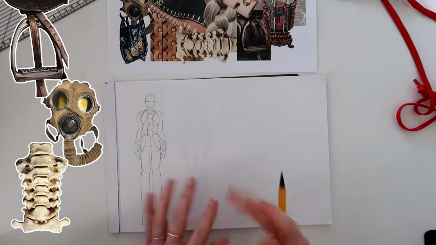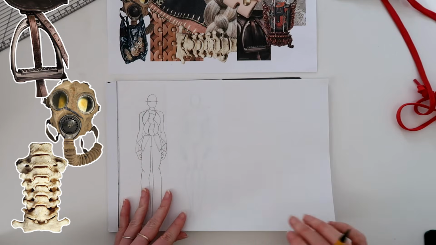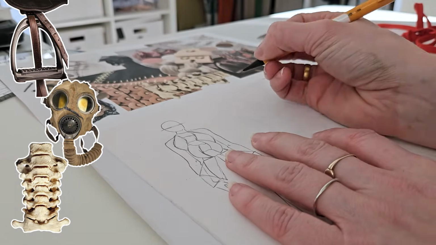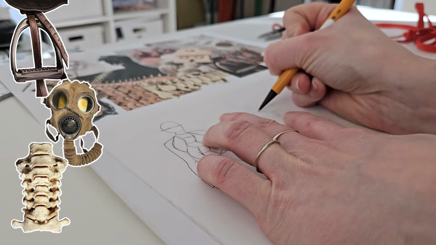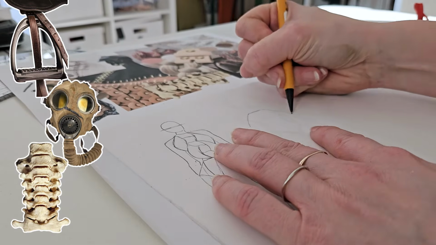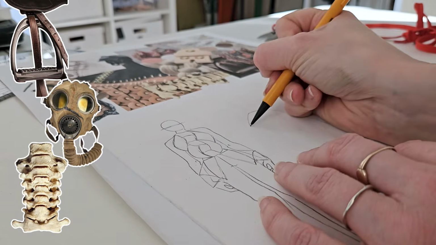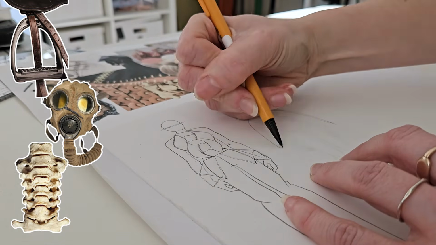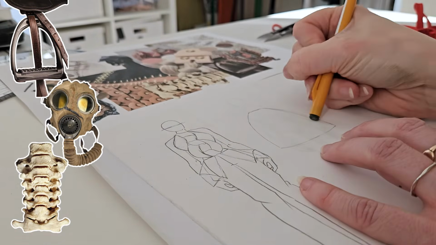I'm going to start with the stirrup design. I'm going to lightly trace that silhouette onto the body. So we kind of arch down here, and I can draw that stirrup silhouette onto the body. There's a hole at the top where the stirrup leather feeds through, so I'm going to replicate that and draw that in as well. And I'm just having a little look at how this maps out.